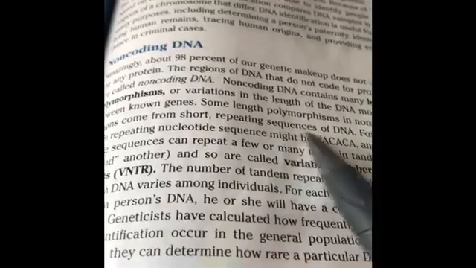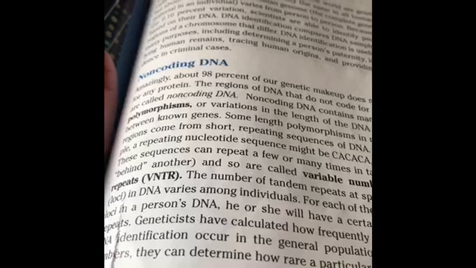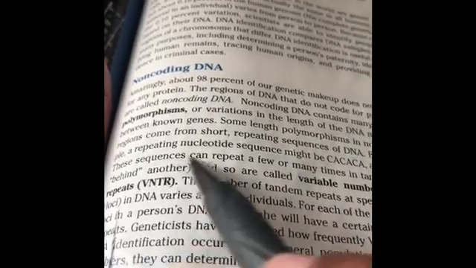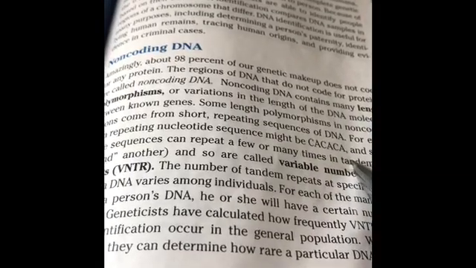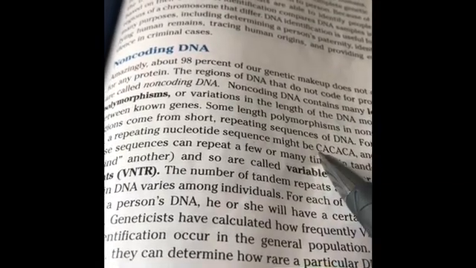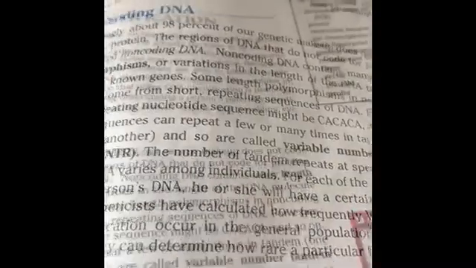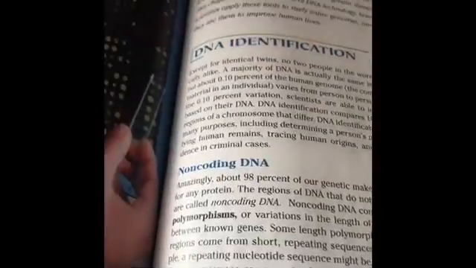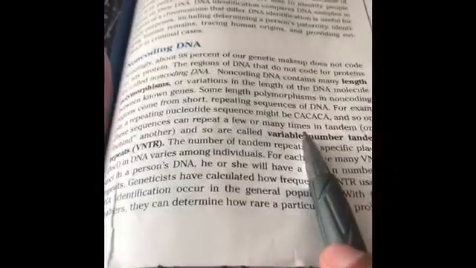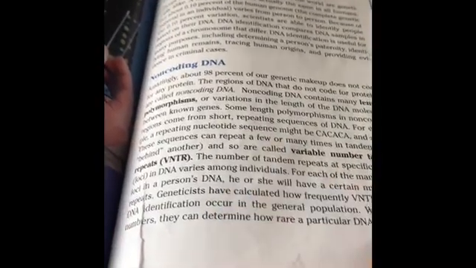So some length polymorphisms in non-coding regions come from short repeating sequences of DNA. An example of that is a repeating nucleotide sequence that might be CA, or adenine, cytosine, I believe. Okay, double check. Yep, cytosine and adenine. Not sure how to pronounce it. But anyway, that is an example of a repeating nucleotide sequence that is short.